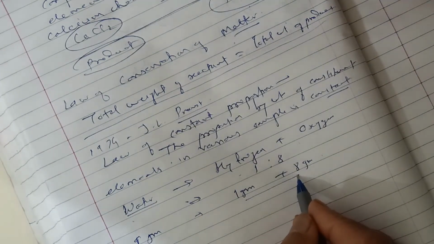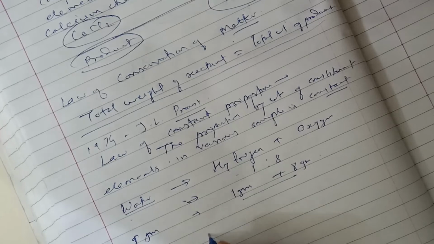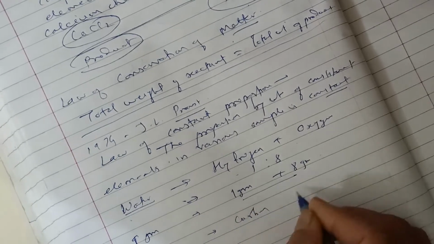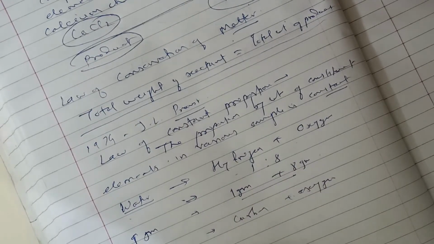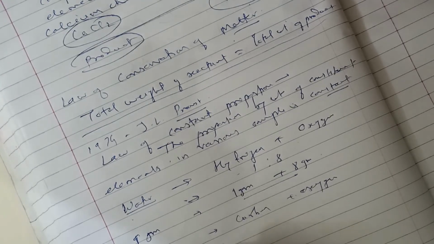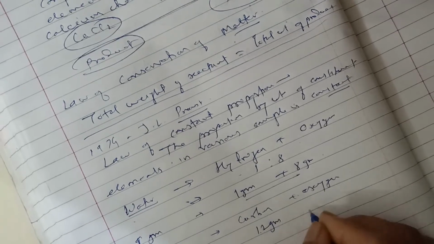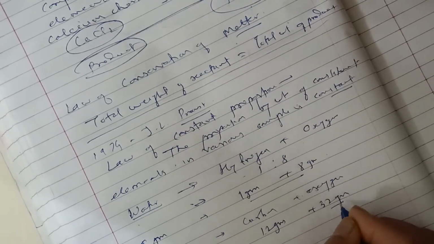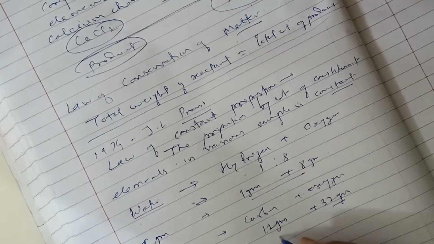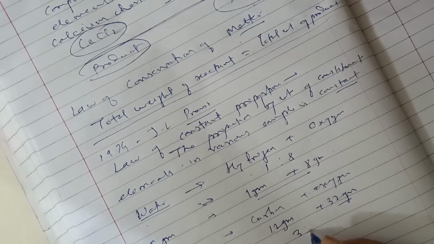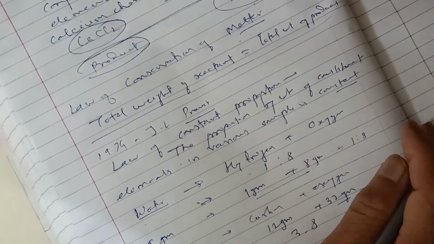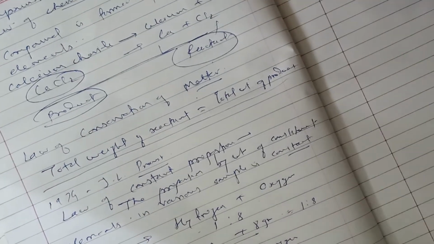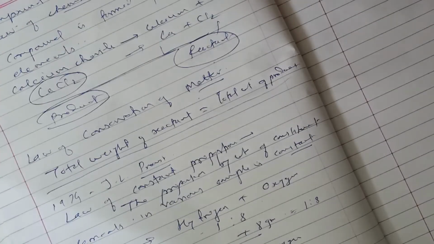Okay. Similarly, carbon dioxide is made up of carbon and oxygen. So in 44 grams of carbon dioxide, 12 grams of carbon and 32 grams of oxygen is required. So the proportion is called 3:8, and in water the proportion is called 1:8. Okay, so that is the constant proportion. That proportion is always constant in every substance.